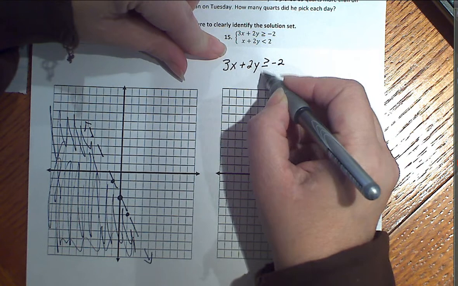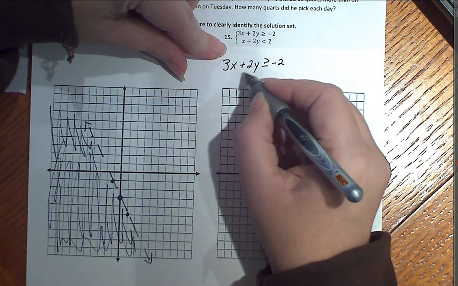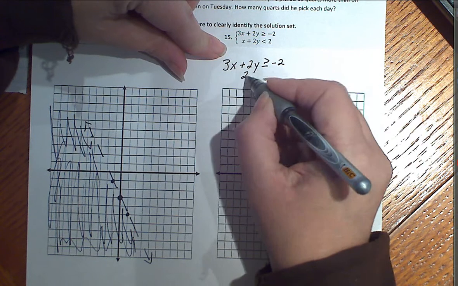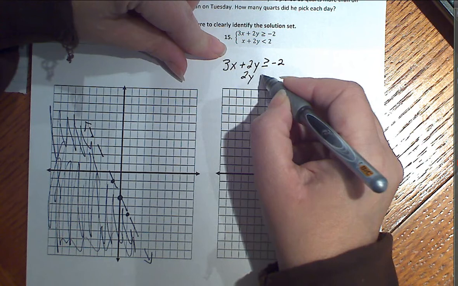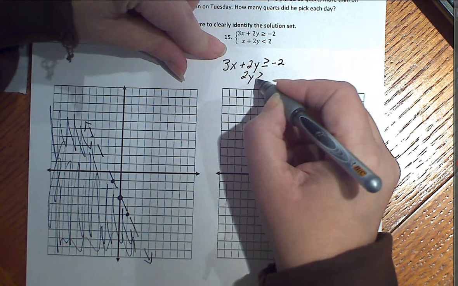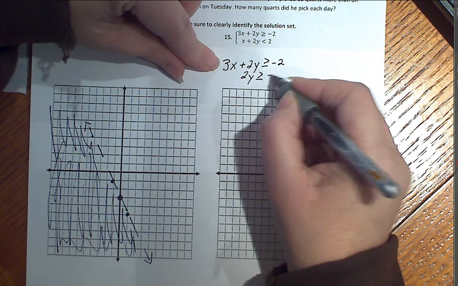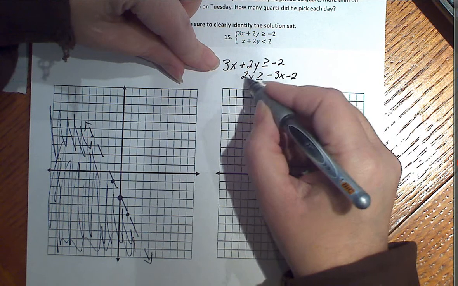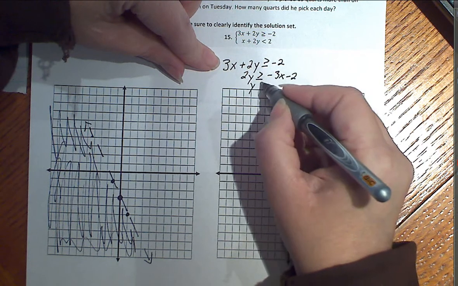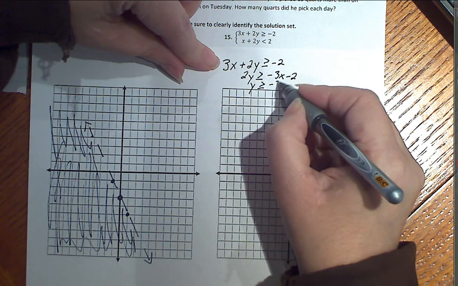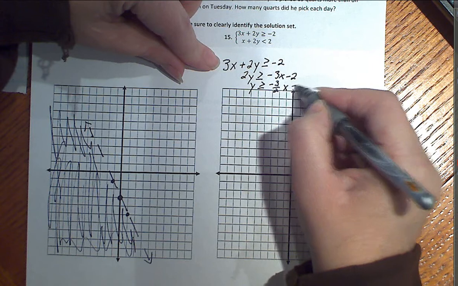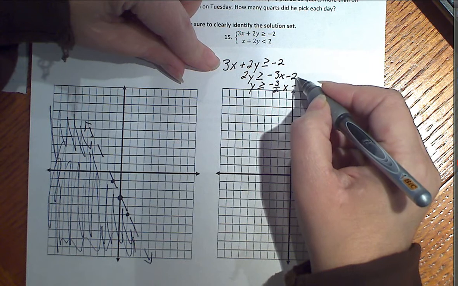So I'm going to subtract the 3x to the other side. So I get 2y is greater than or equal to -3x minus 2. I'm going to divide by 2. So y is greater than or equal to -3 over 2x minus, what am I dividing by? Divided by 2. 1.